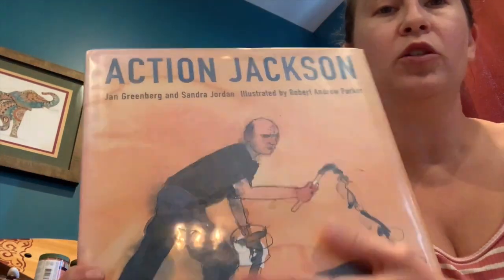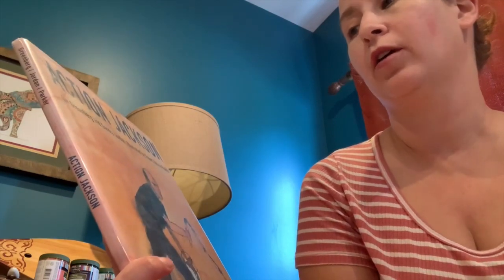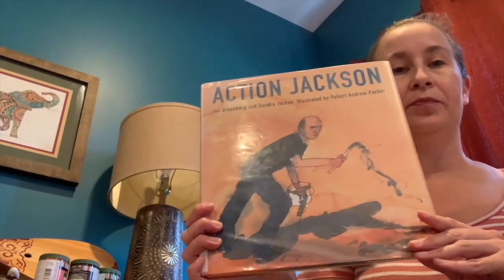So now we're going to read Action Jackson by Jan Greenberg and Sandra Jordan.